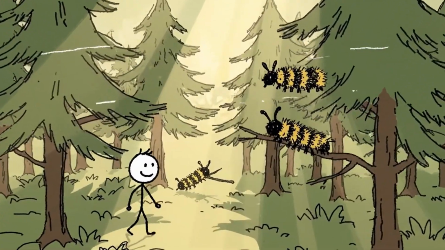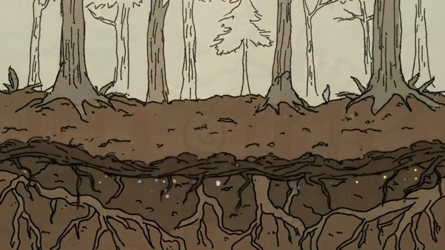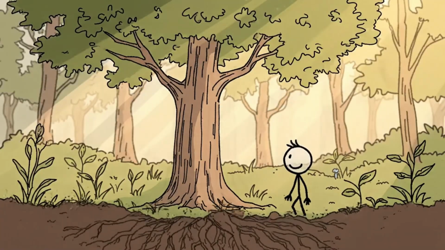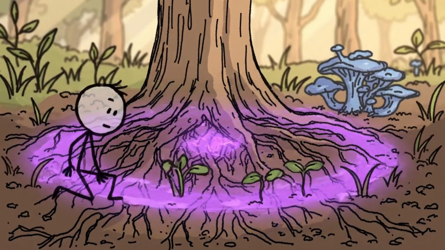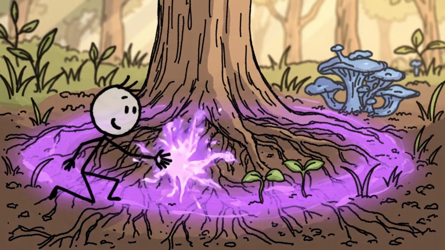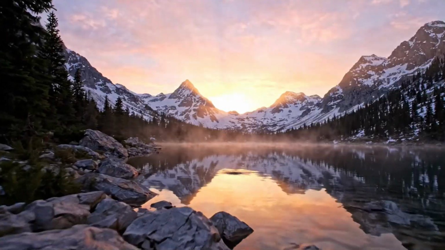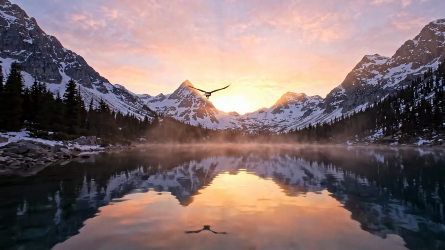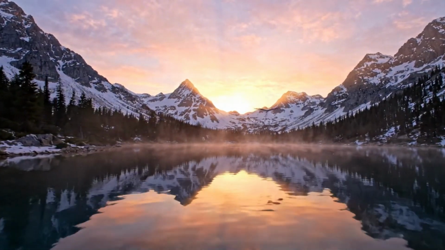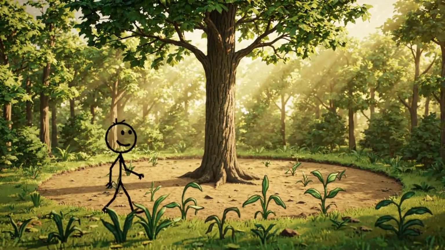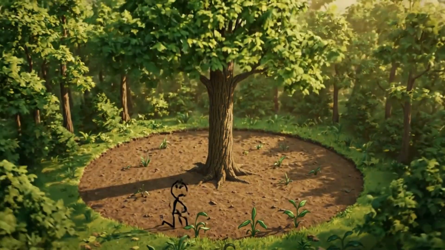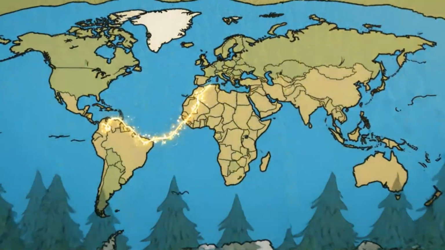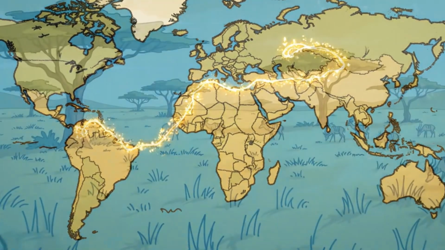From above, the forest looked completely silent. Nothing seemed to move, but beneath the surface, millions of invisible messages were still flowing. Deep beneath the soil, this tree is quietly releasing natural chemicals, not to feed nearby plants, but to suppress them. The result is easy to see. Fewer plants survive nearby. More water, more sunlight.